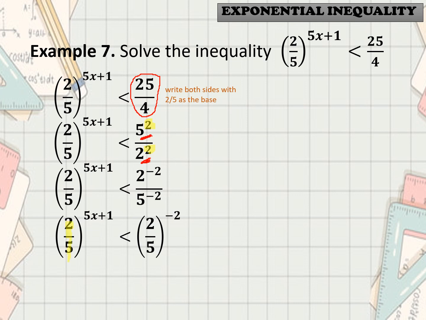Okay, so dito, 2/5, then ang exponent niya is 5x plus 1. Then, dito naman is 2/5 din raised to negative 2. Okay, so kunin na lang natin yung exponent. So, 5x plus 1 is greater than negative 2. So, kung mapapansin, nag-change tayo nung inequality symbol. Okay, so remember the second property.